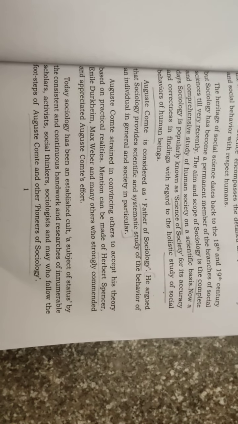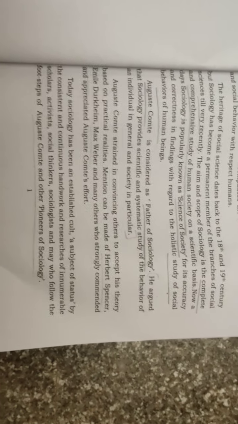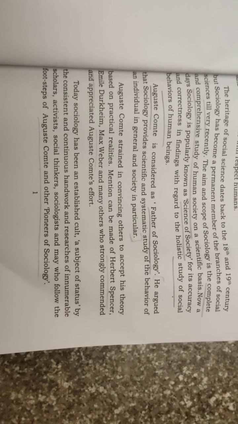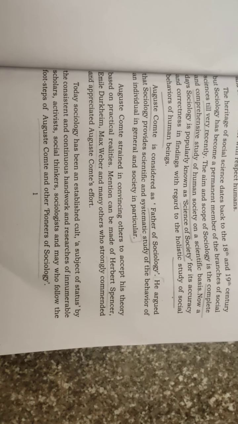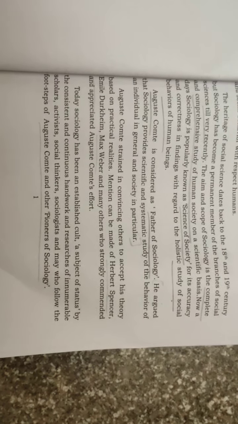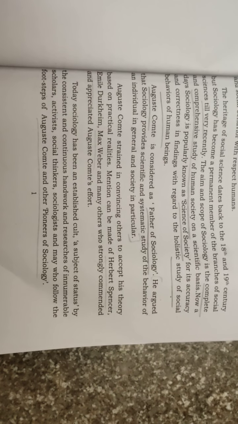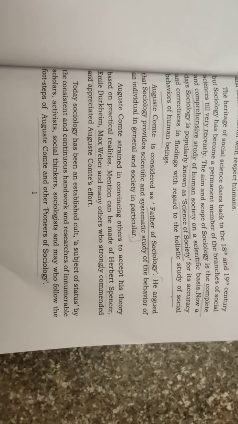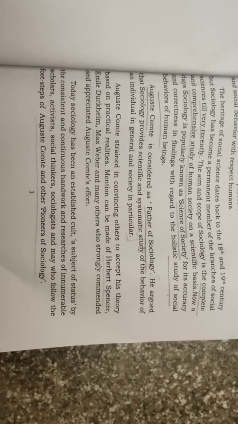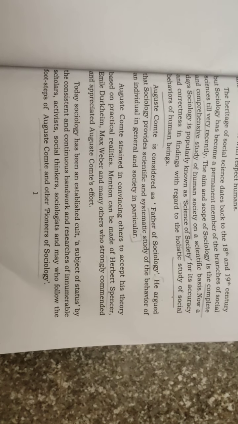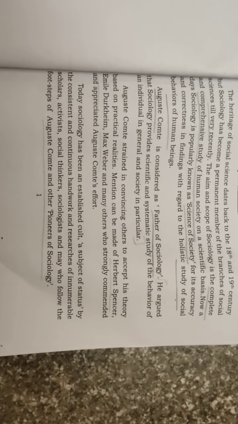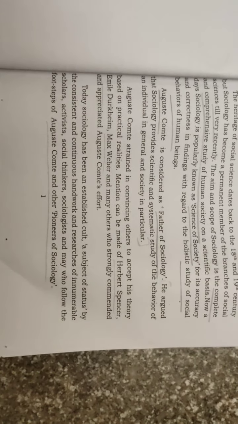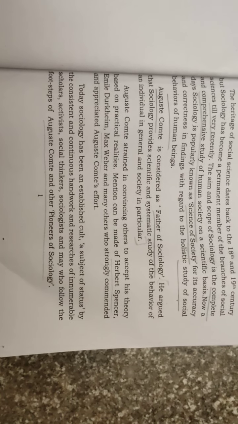So now, sociology has got that status in the stream, by the constant and continuous work and research of innumerable scholars, social thinkers, and sociologists who follow the footsteps of Auguste Comte and other pioneers of sociology. Now we have people who talk about it, scholars who are trying to do research on it and give the subject a shape, and who are also followers of Auguste Comte.